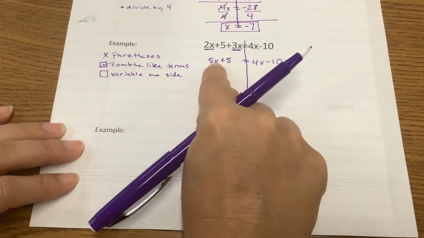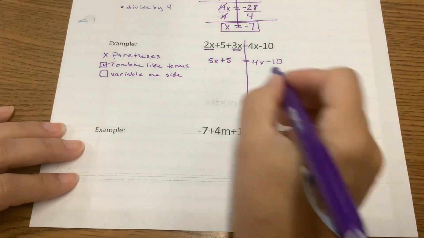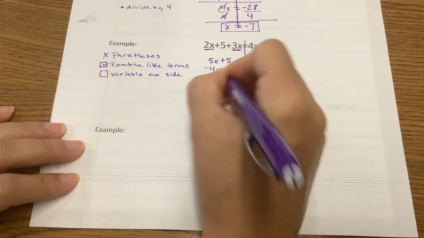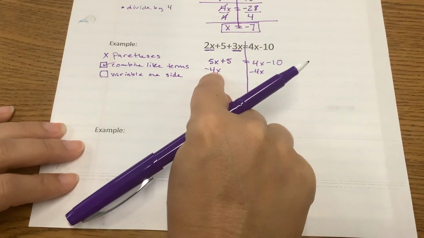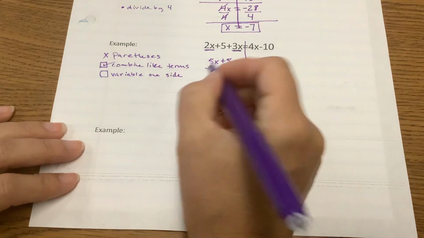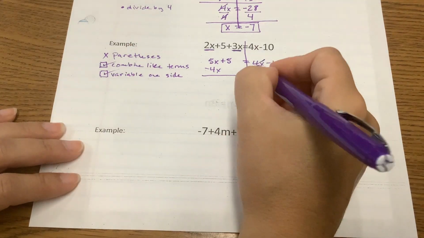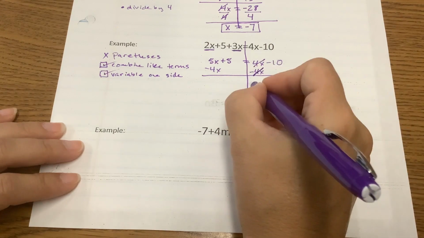Which one would we move, the 4x or the 5x? 4x. Move the 4, it's going to help us avoid a negative. So subtract 4x from both sides and make sure you put it under itself and under the other term that is like it. So the other one with the x. Okay, once we do that, these 4's cancel. It's gone. Bring down the negative 10.